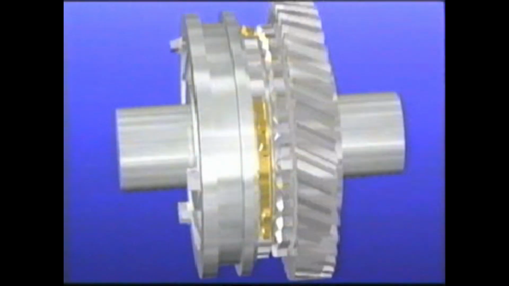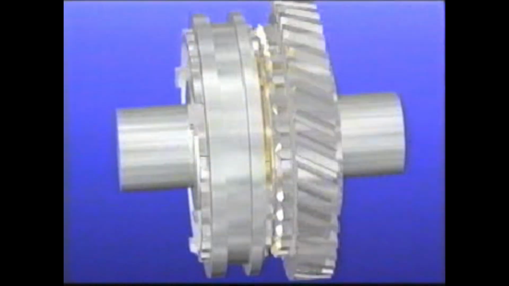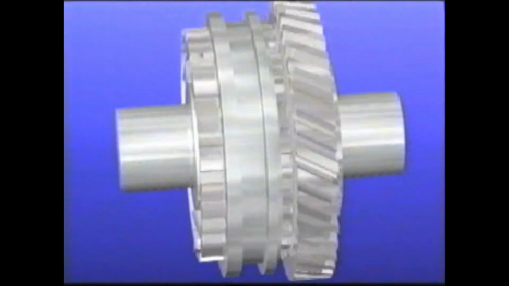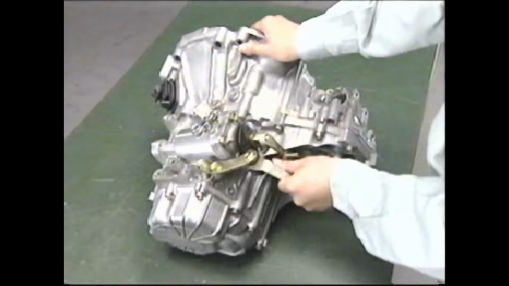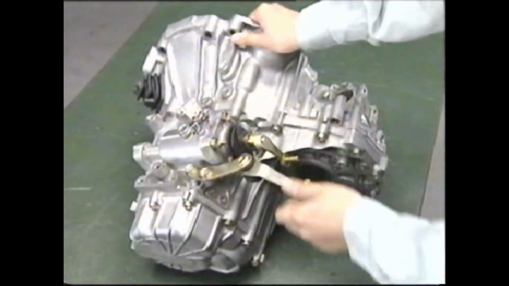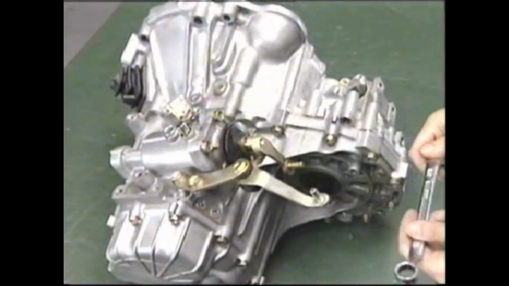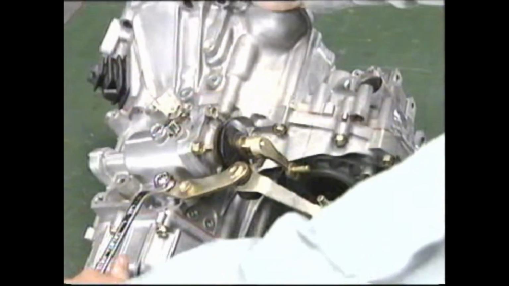Here are brief procedures of disassembly and how to inspect. Set the lever in the neutral position. Remove the shift and select lever shaft assembly.